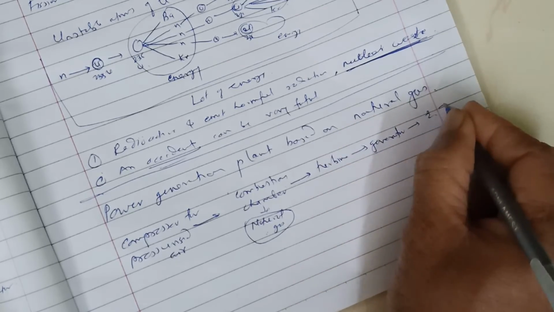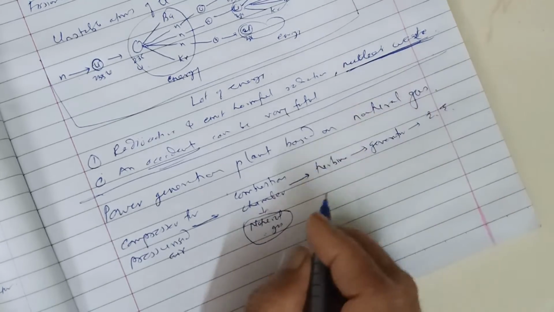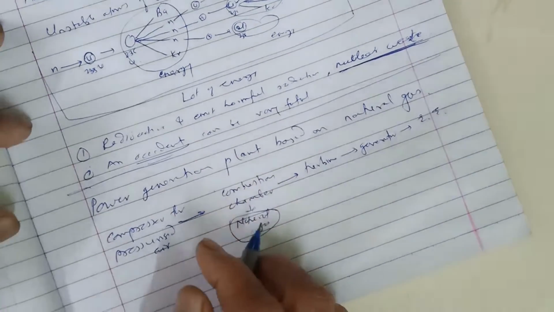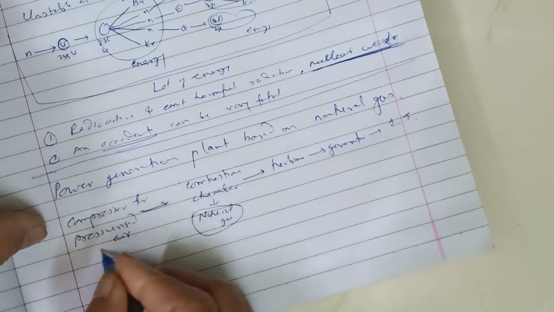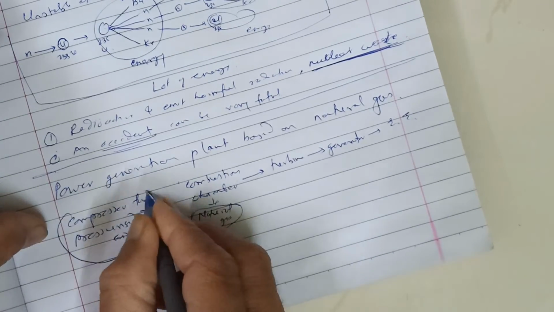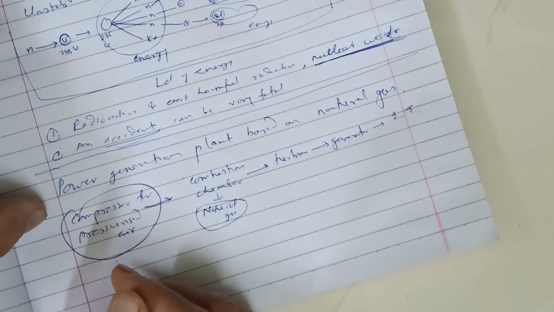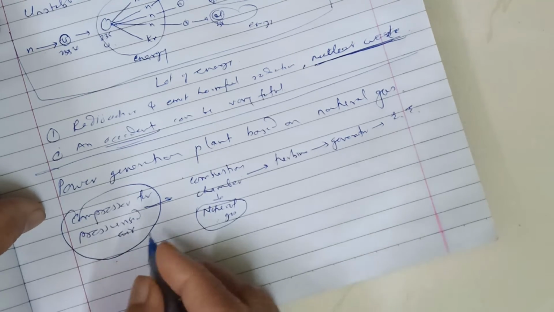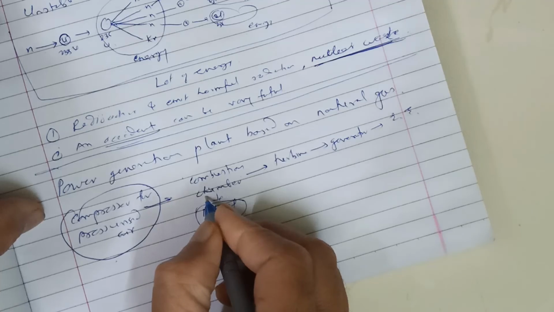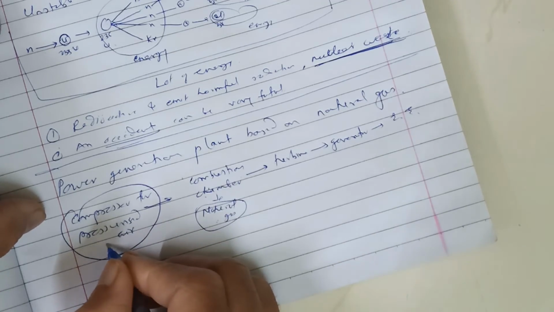the electrical energy. There are three main sections. First one is where pressurized air is introduced, by the compressor.